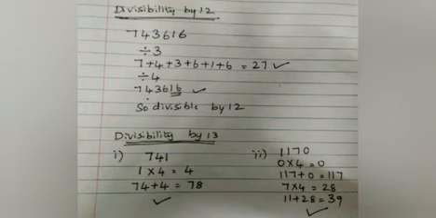Divisibility by 12. To check a number is divisible by 12, it should be divisible by 3 as well as by 4. So the example 743616, first we will check whether it is divisible by 3. When you are applying the divisibility rule for 3, you are adding all the digits and you will get 27. It is divisible by 3.